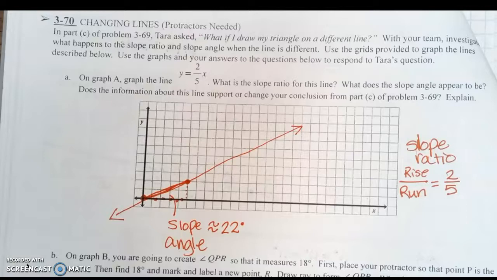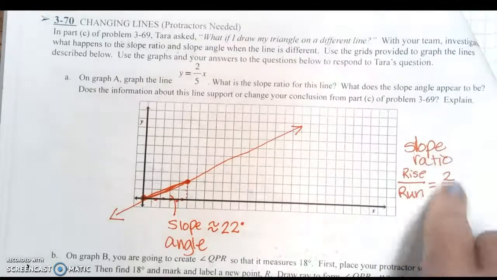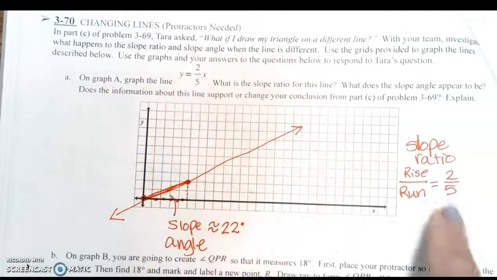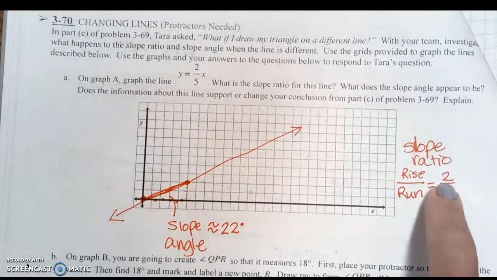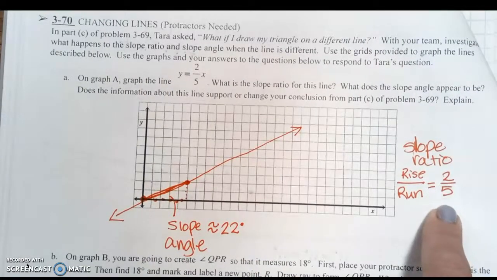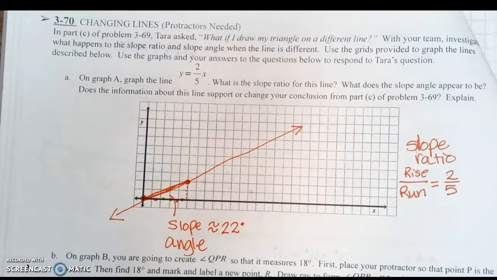On graph A, graph the line y equals 2/5 x. What is the slope ratio for this line? They actually give us the slope ratio. It's right in the equation. It's 2 over 5. That means we're going to go up 2 over 5. Okay? What does the slope angle appear to be? And does this information about this line support or change your conclusion from part C of problem 69? Explain.